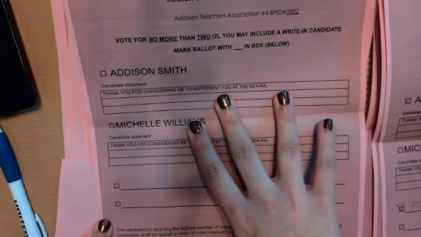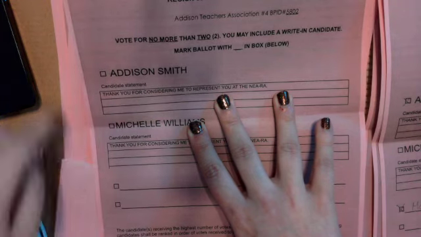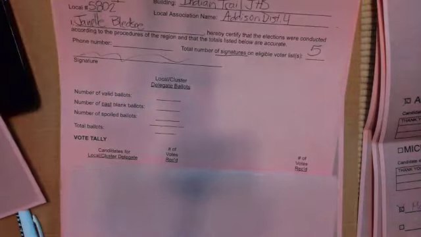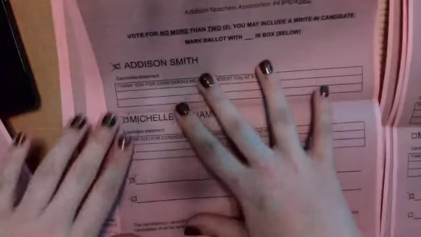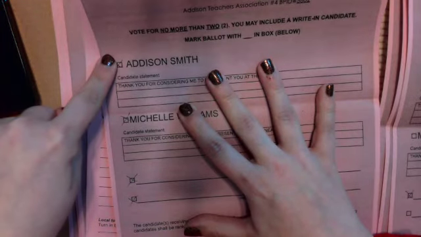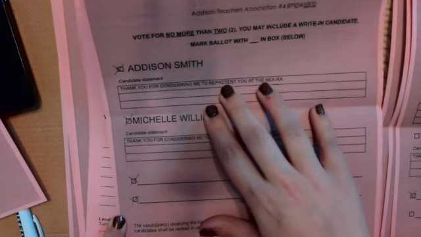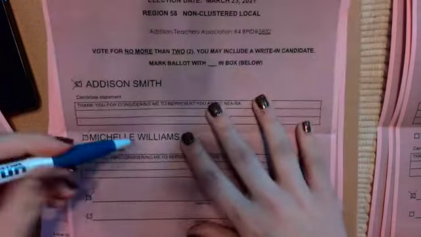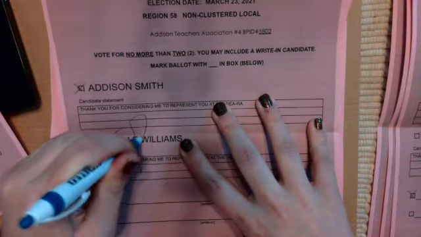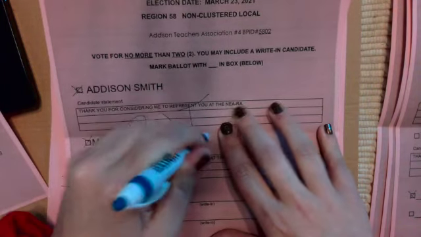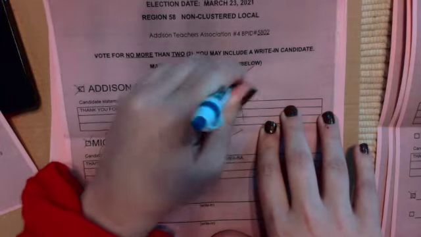So that is considered a cast blank one. This one, they checked all the boxes, so this would be considered spoiled. I'm going to write spoiled across it. Okay.